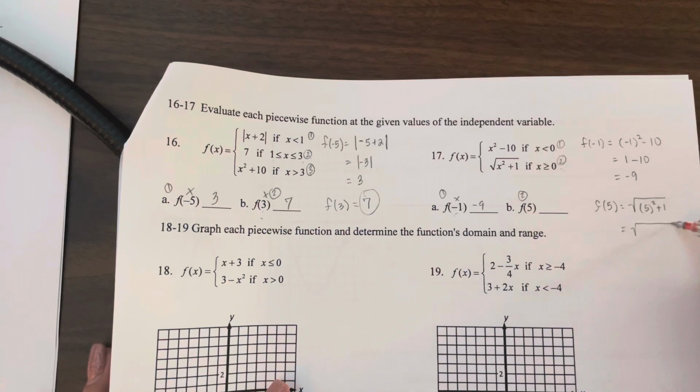Okay, so we take 5 squared, which is 25. You add 1 to it, so we're going to get the square root of 26.